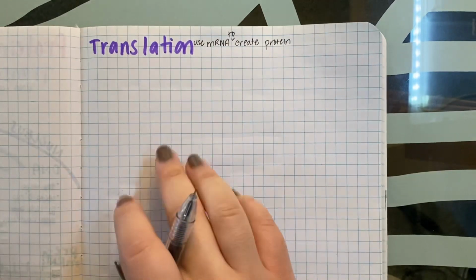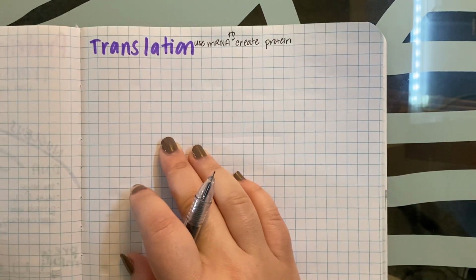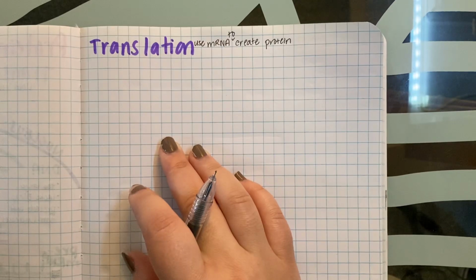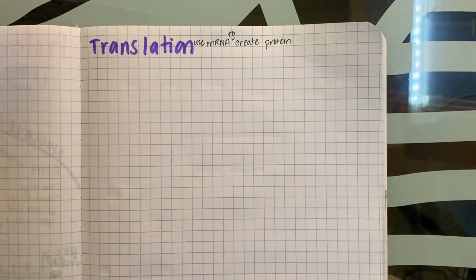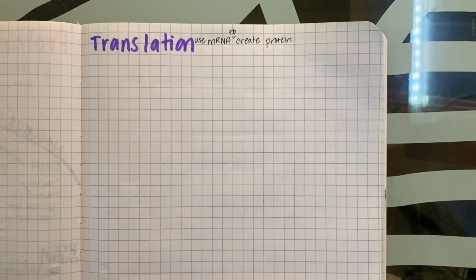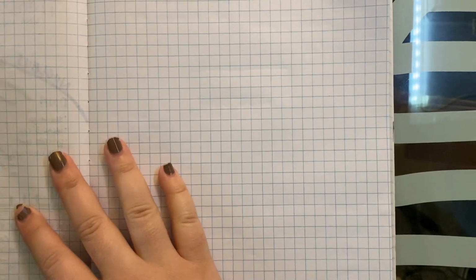Cool. I am telling you right now, this is my least favorite diagram of the whole year, only because I haven't really found a way to make it organized yet. It's still just kind of a hot mess diagram, but we're going to be okay with that today. Okay, let's start with our hot mess.